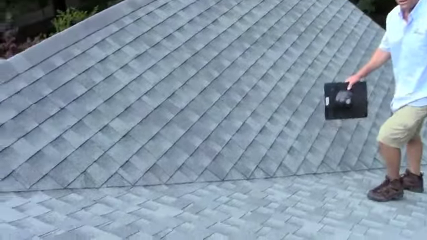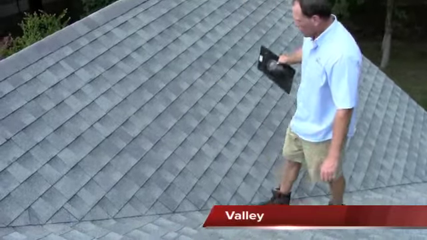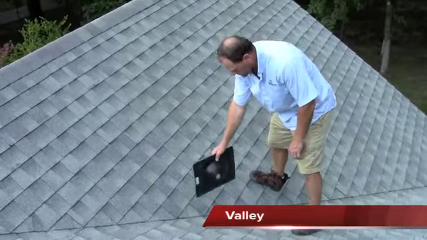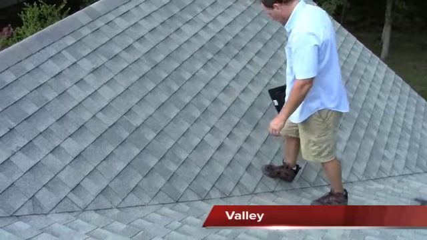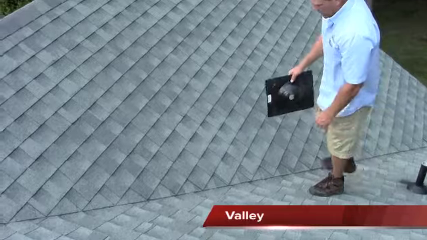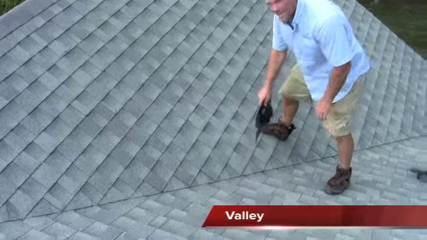This is what we call a valley. It's when you've got two roof lines coming together. The water coming off of this roof is going to come in it, and the water coming down here, and you're going to get a lot of water right here. So when you put this on, you want to make sure that you nail at least 12 inches on each side of it.